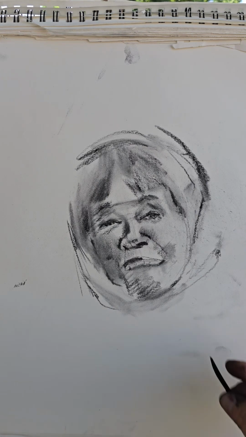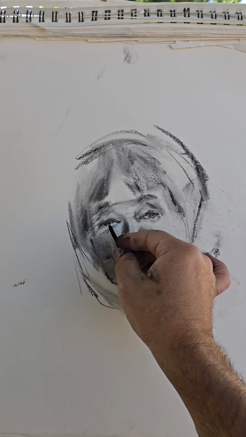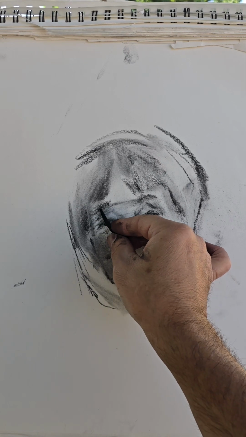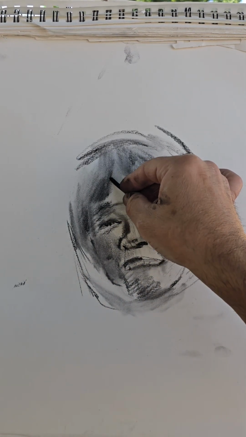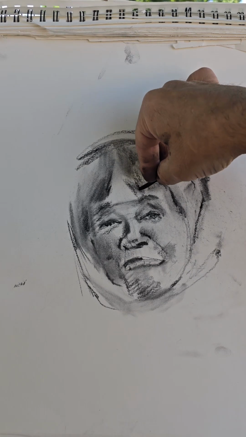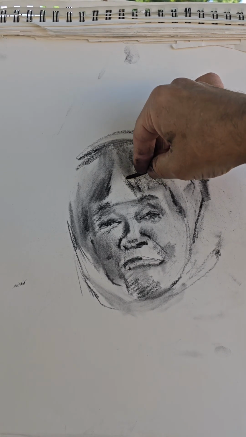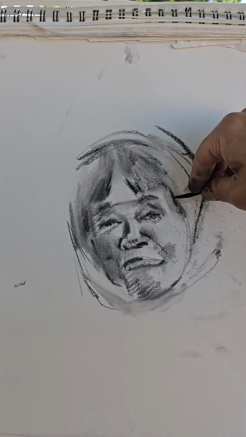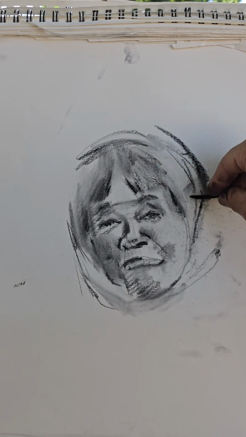Let's define a little bit more this left eye here. Few lines to define the hair, where the hair starts or ends, if you like, depending which side you see it.